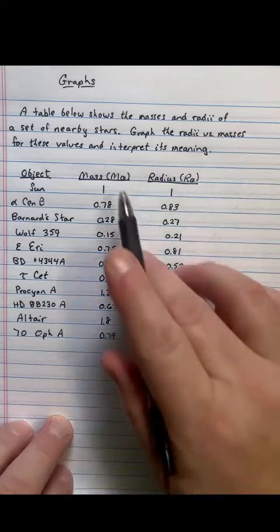And I'm going to put the mass on the horizontal axis. And so let's get out a standard ruler. And let's go ahead, for our purposes here, let's have a centimeter stand for each, say, 1/10 of a solar mass. And I'll start here at the red line and go all the way to the end.